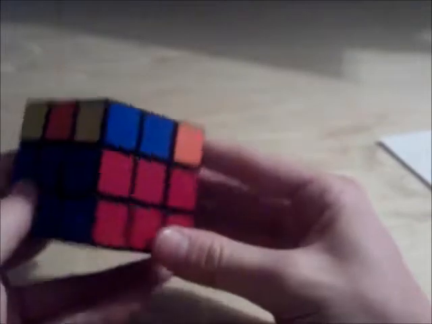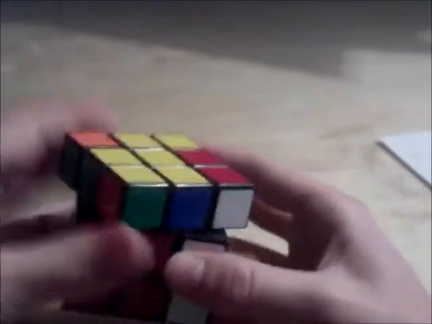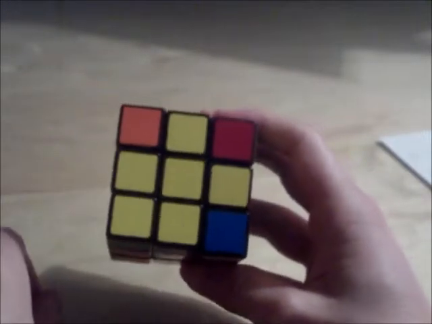So you could hold it this way or this way. Just don't have either set facing you. Do the right, up, right inverted, up, right, up, right inverted, and you're at the one piece.